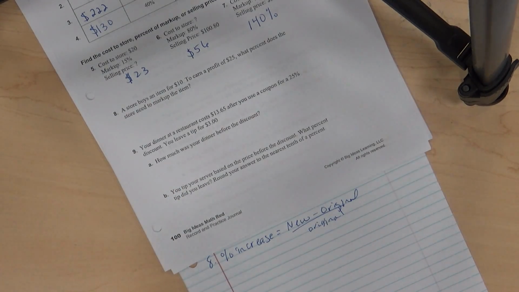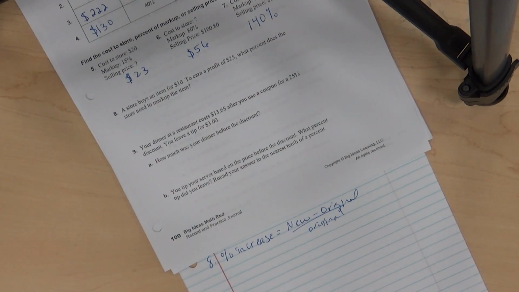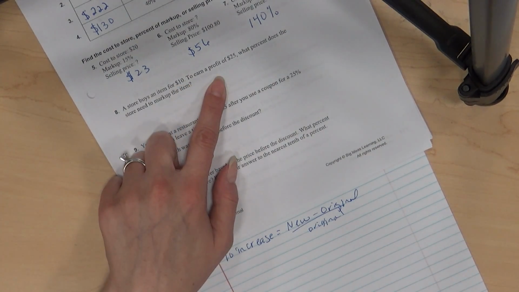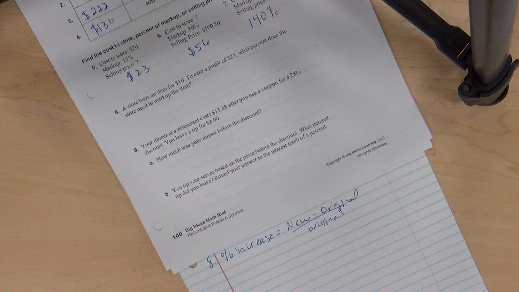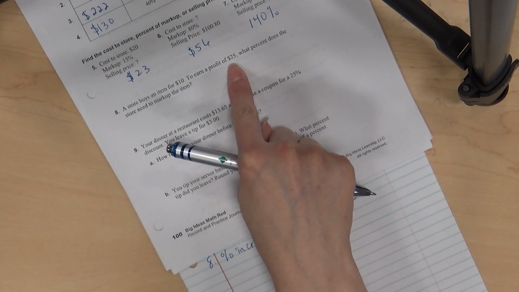Okay, what can we do with that? They're going to buy the item for $10, so that would be the original price. So we can put that in. They want to earn a profit of $25. What do I do with profit of $25? What does that mean? Profit means that's how much money they're going to have left after they sell the item. So if they buy it for $10 and they need to have $25 left, what are they going to sell it for? Just think about that for a moment if you need to. But they're going to buy it for $10. After they sell it, they still need to have $25 profit. So that means they've got to sell it for $35.